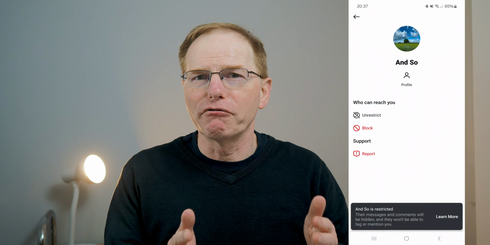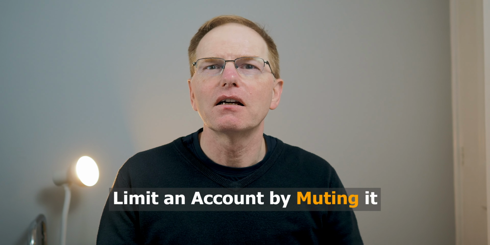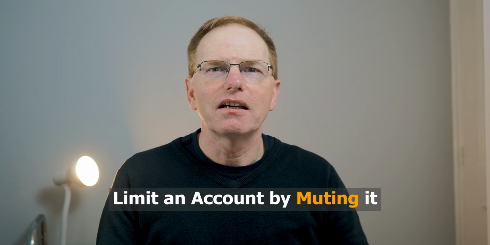Another nice way to limit an account is by muting it, and by doing that, you're not going to see their stories, their posts, messages, etc. And it's a nice way of turning the account off without you seeing it, but not losing that person as a follower, not unfollowing them, which could be a bit harsh.